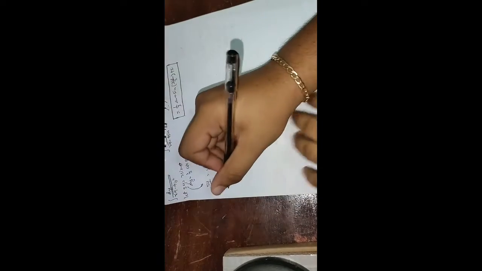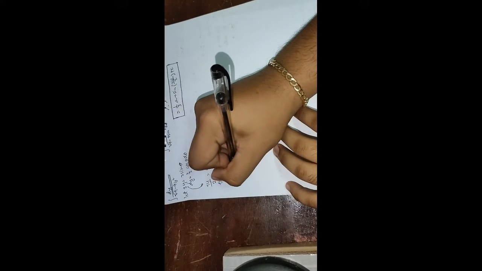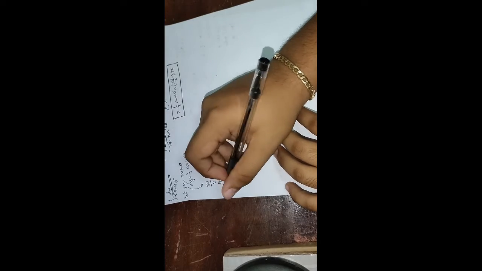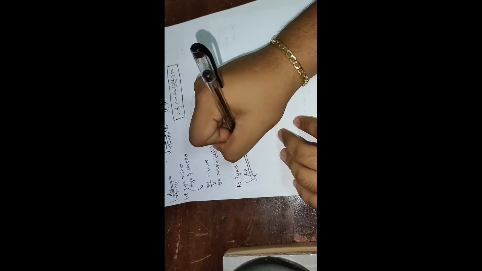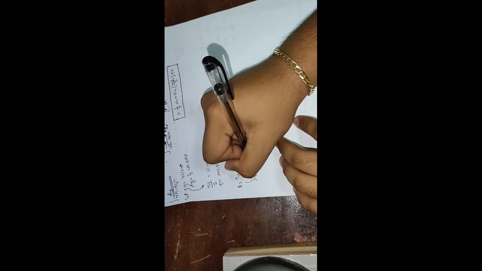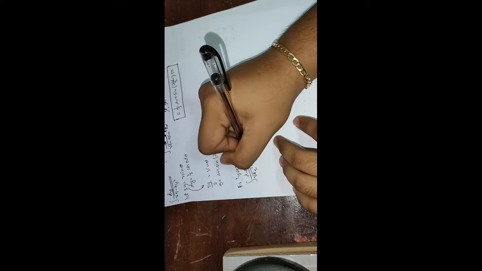And for our example number 3, for type 3, the integral of dx over the square root of 4e^2x minus 9.